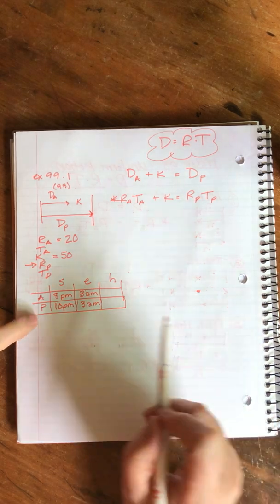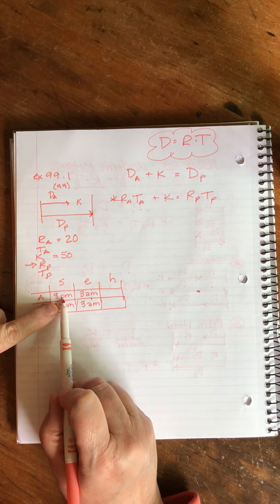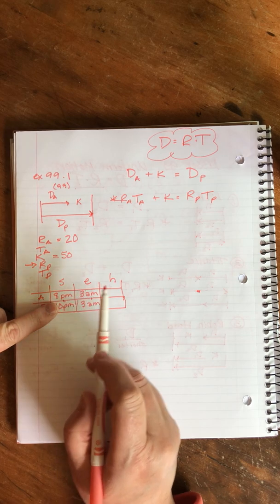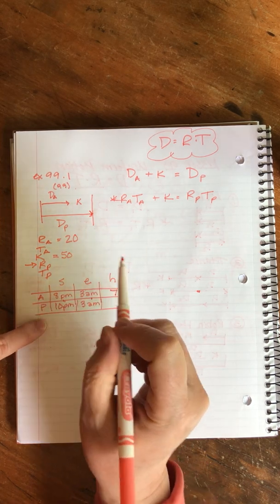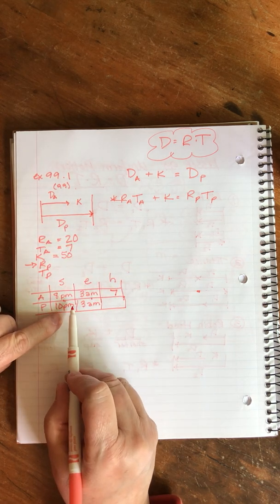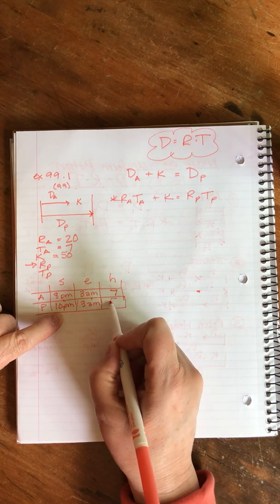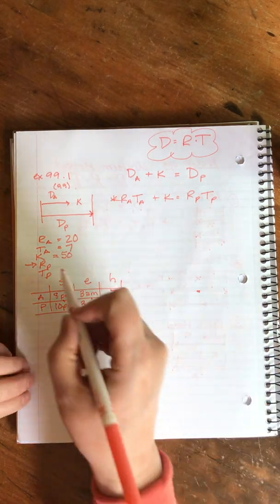All right, we're ready to calculate our times. He started at 8, he ended at 3. So let's see, 4 hours gets him to midnight, and 3 more, that's 7 hours. He left at 10, so 2 more hours to get to midnight, then 3 more, that's 5. Okay?